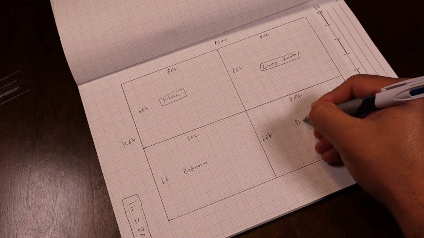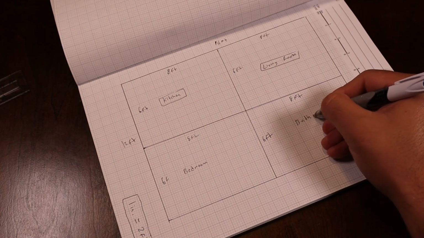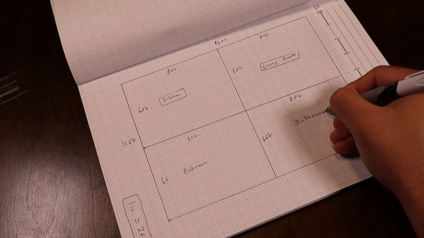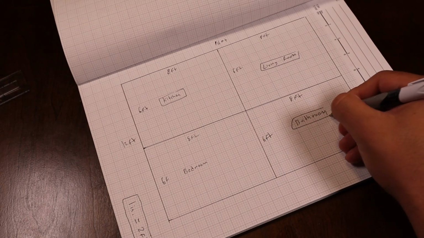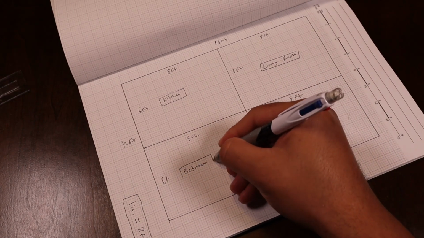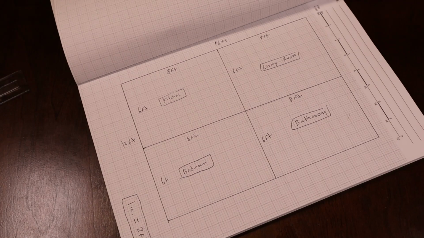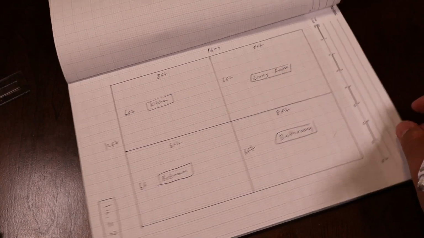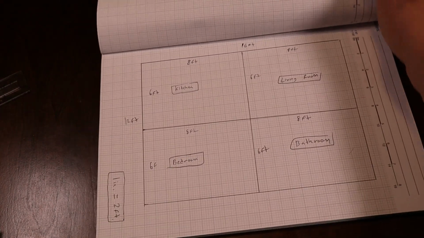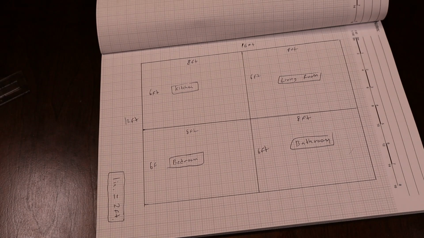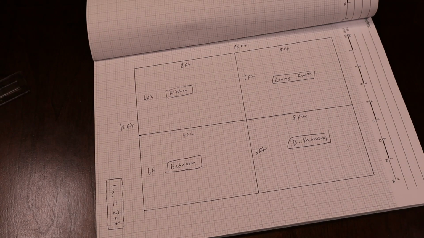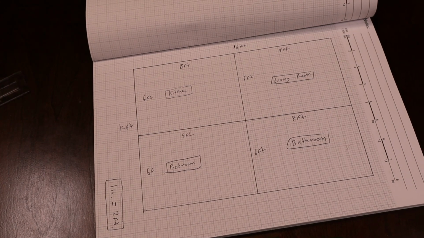And finally we have a bathroom. So we can calculate the area that each one of these rooms is taking up. And we can also calculate the area of the entire house.